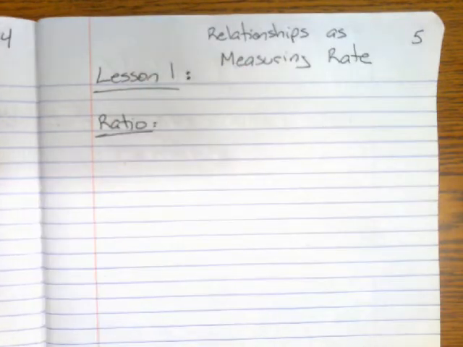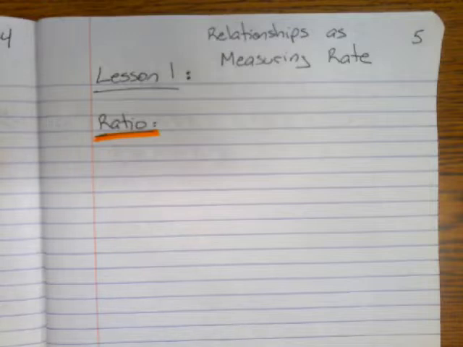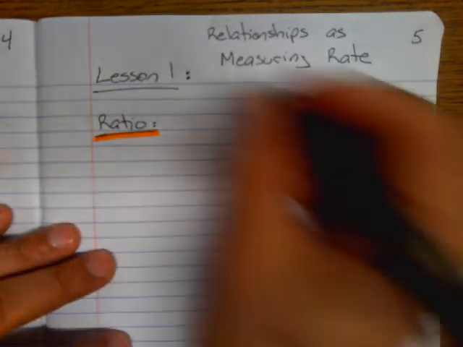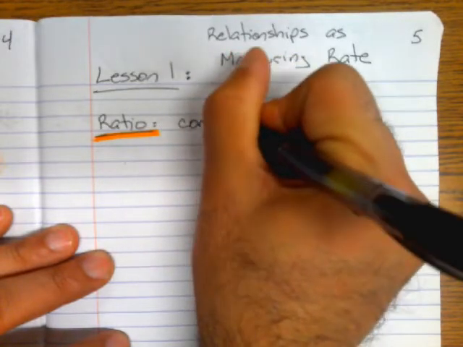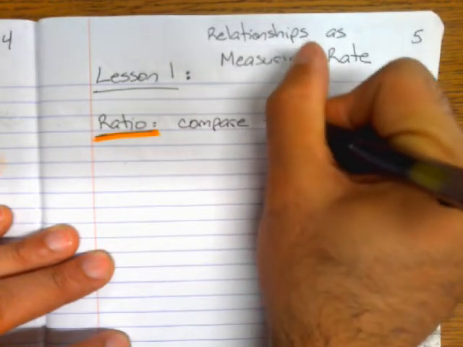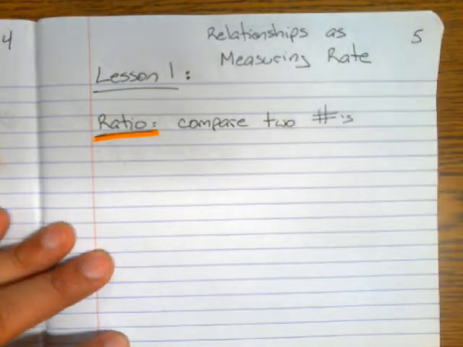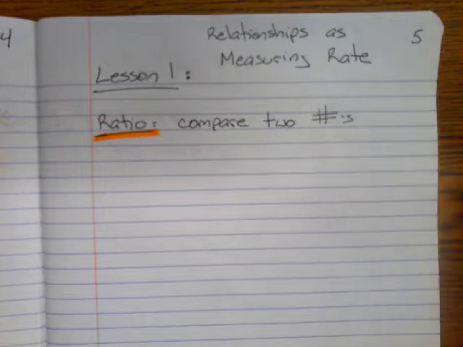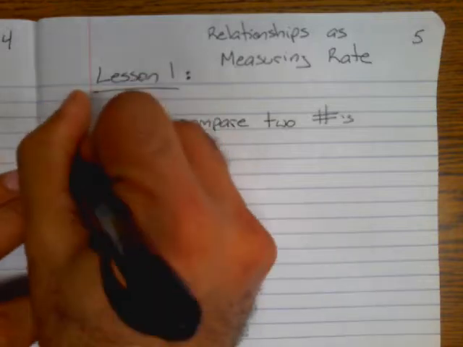And define this. Let's define a ratio. A ratio is when we simply compare two numbers. Now that symbol means number. I know it's a hashtag, but it's also known as the symbol for a number. Now there's 3 different ways we can compare two numbers as a ratio. We're going to talk about all 3 right now.